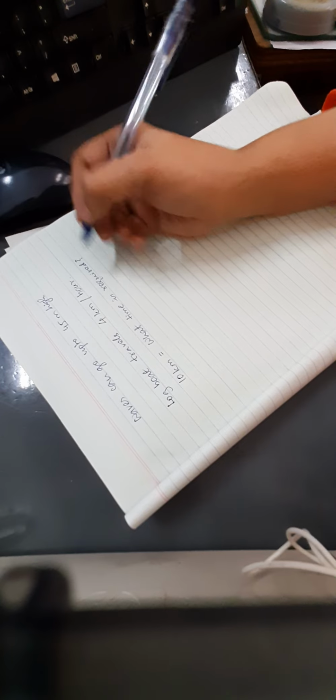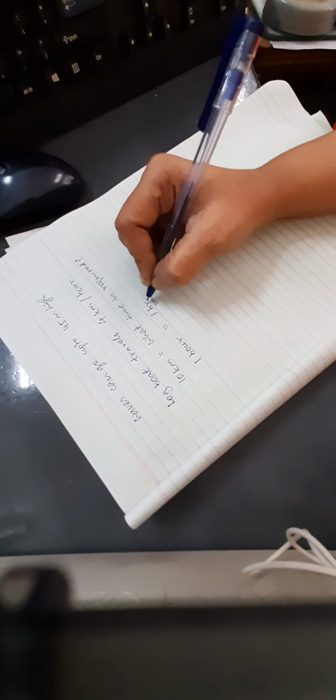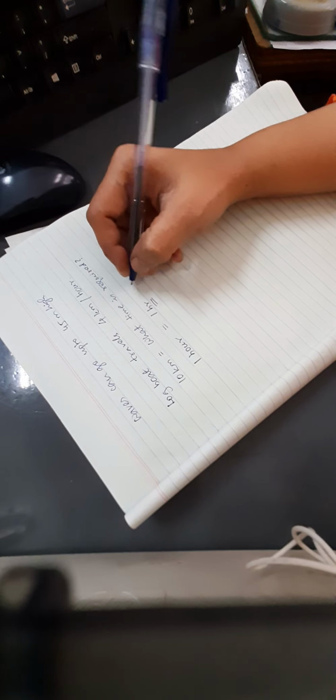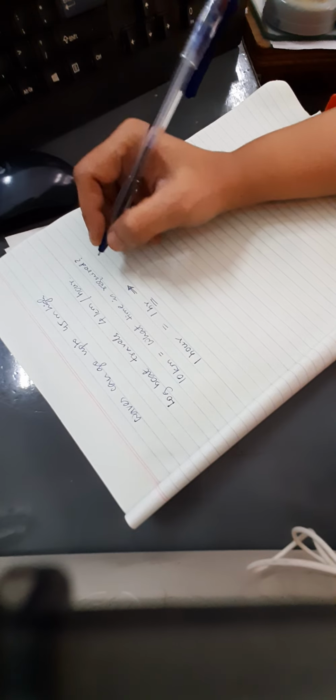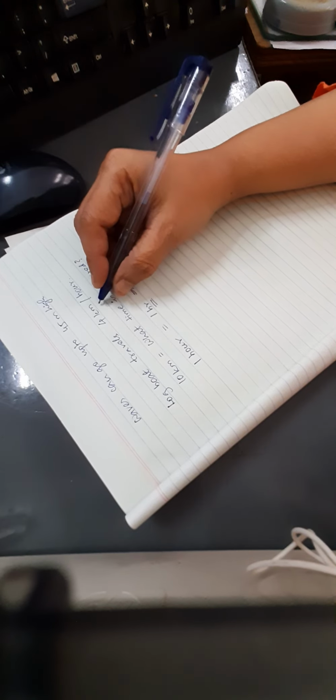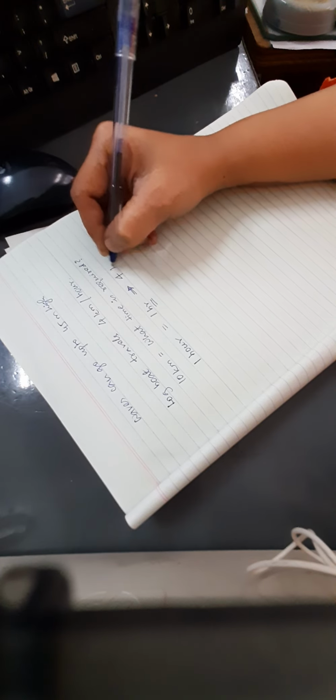So you calculate 1 hour. We can use a short form for hour, 1 HR. HR is the short form for hour. Okay, so 1 hour is the time in which the logboat will cover a distance of 4 kilometers.